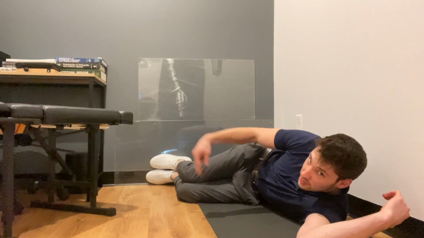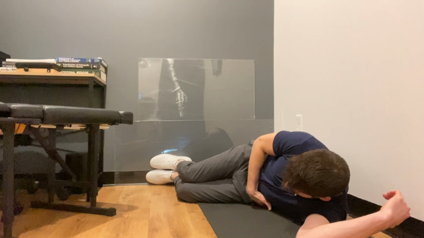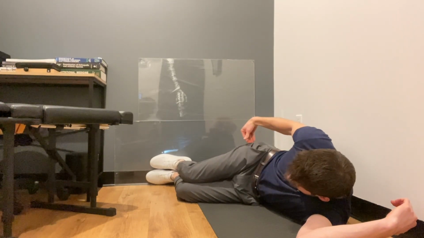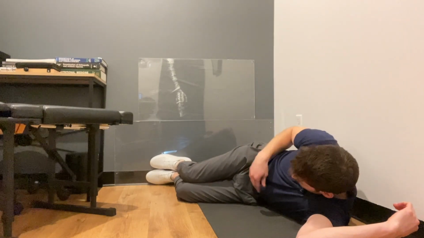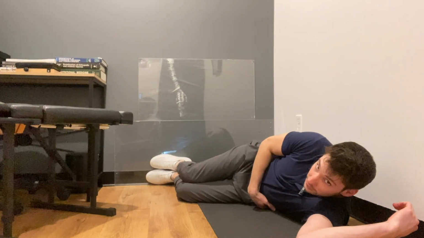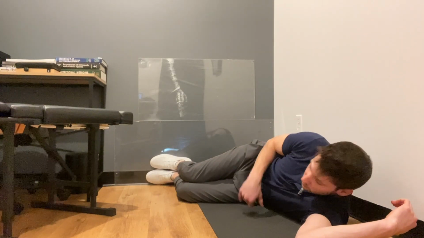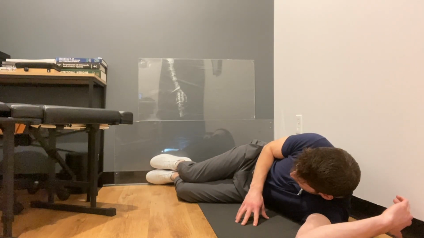So we should create a little space right in our lower rib cage between us and the ground. If that space isn't there and this hip is hiked up towards us, we don't want that, right? So kind of block through there. I create the space by pushing my top hip down, and that little space opens up. We maintain that throughout the exercise here.